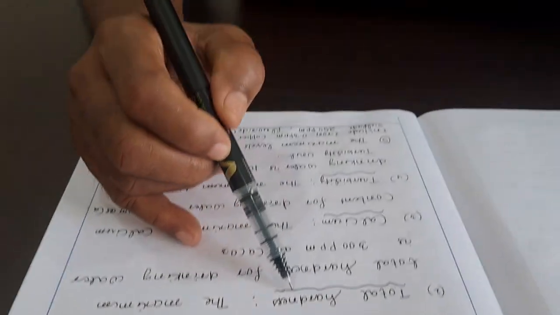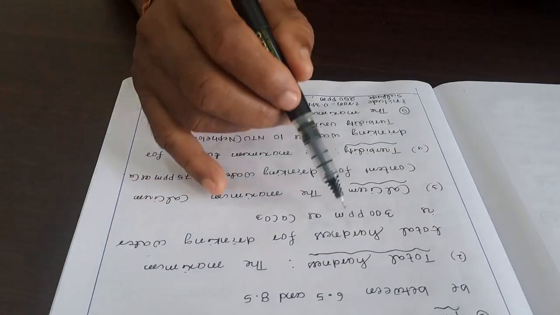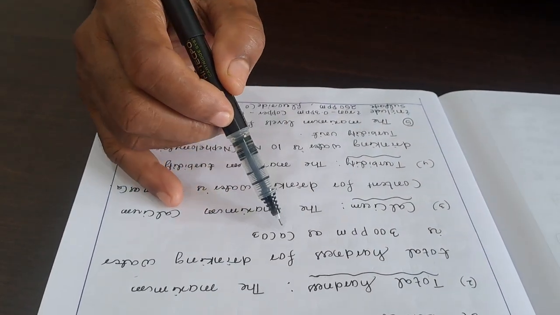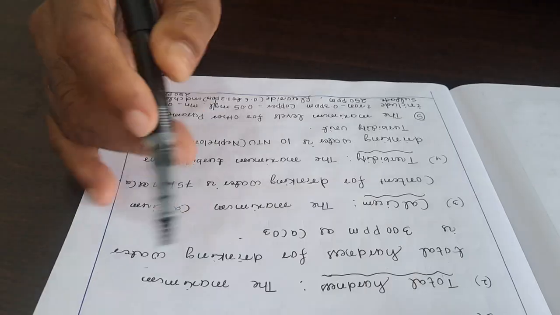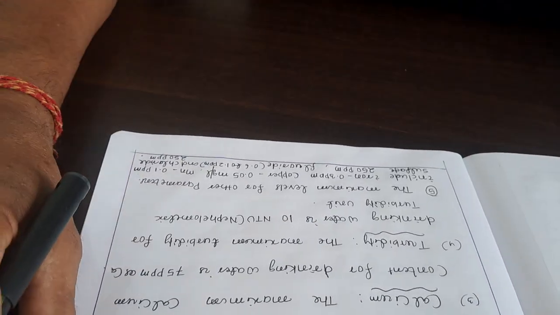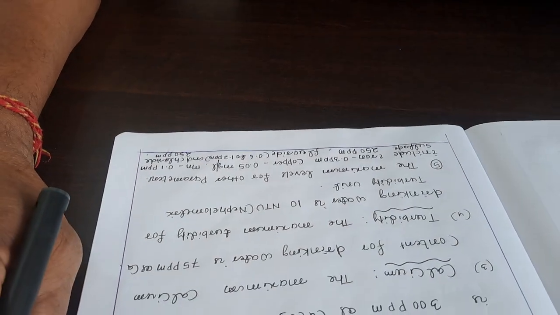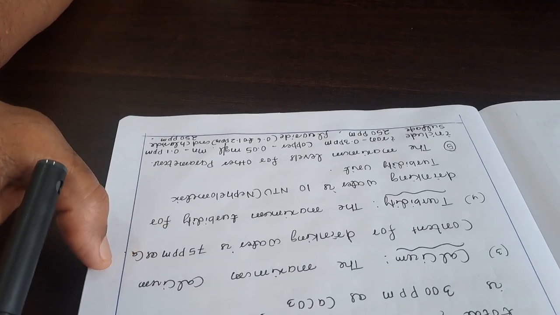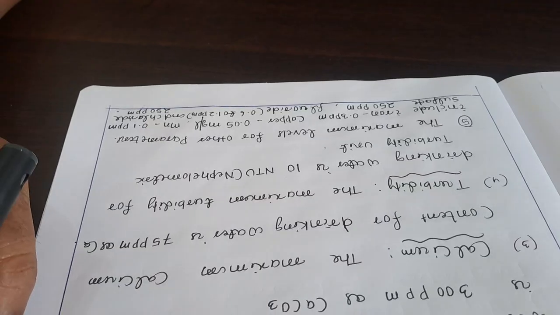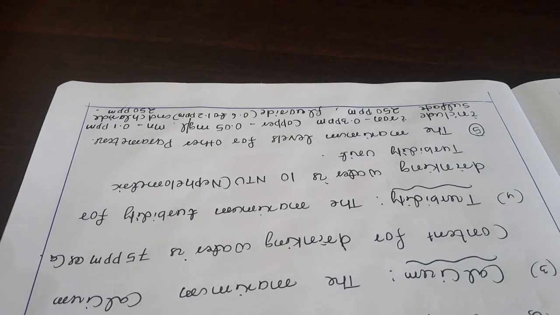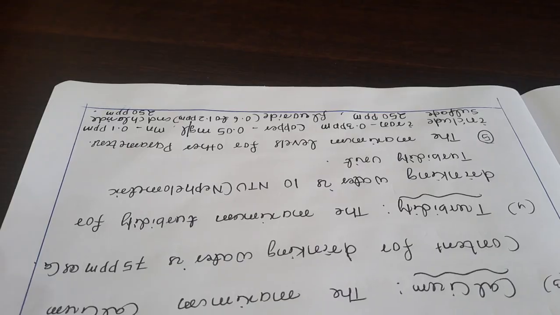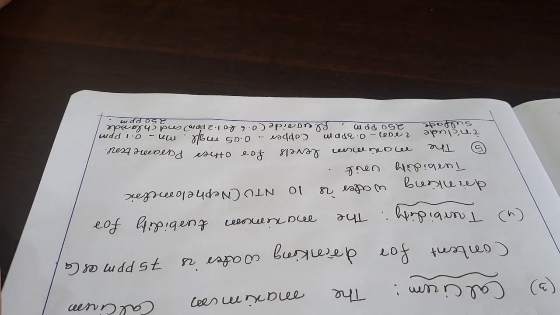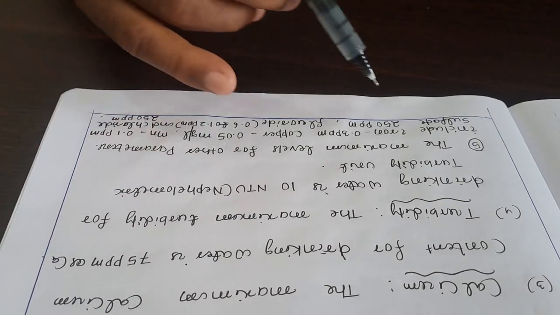Number two, total hardness. The maximum total hardness for drinking water is 300 ppm as calcium carbonate. Then calcium, the maximum calcium content for drinking water is 75 ppm as calcium. Then turbidity, the maximum turbidity for drinking water is 10 NTU, that is nephelometric turbidity unit.